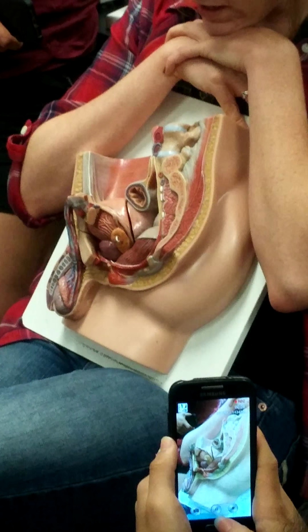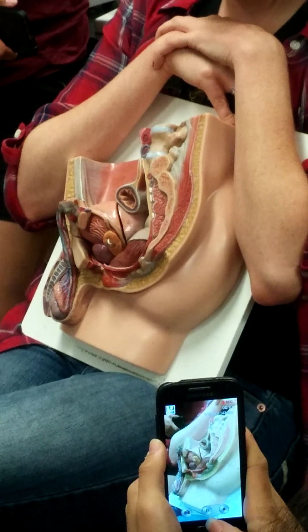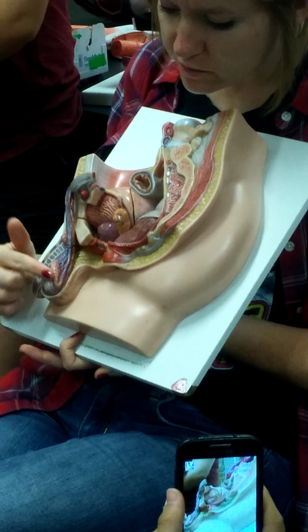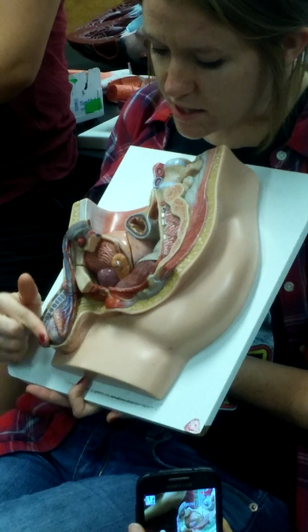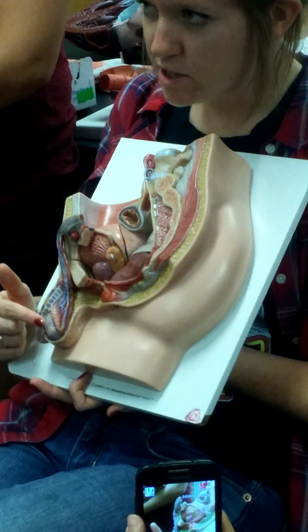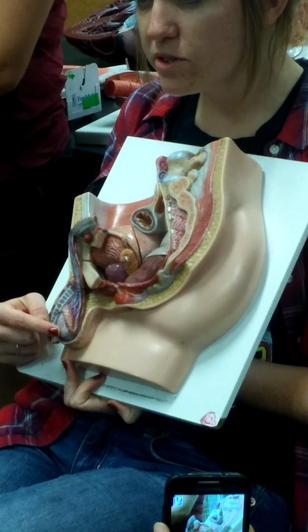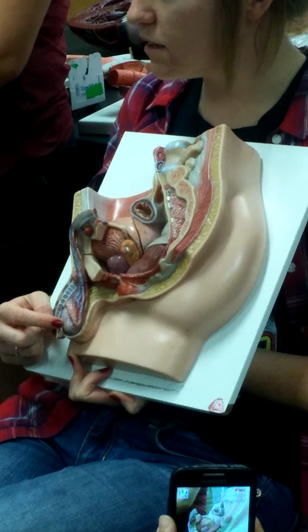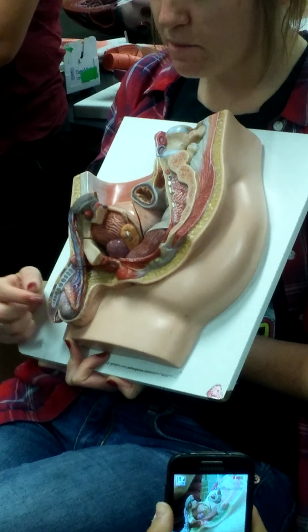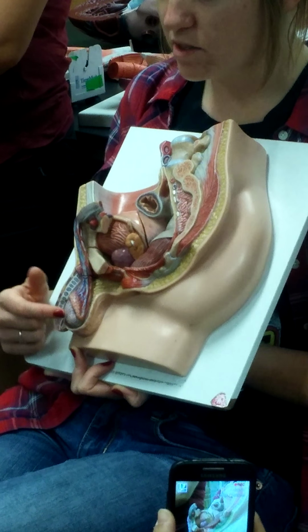Because there's a lot of different structures that actually have step. We have the testicle right here. The testicle has seminiferous tubules inside, and seminiferous tubules is where the sperm are made. Okay, so sperm are made in seminiferous tubules inside of the testicle.